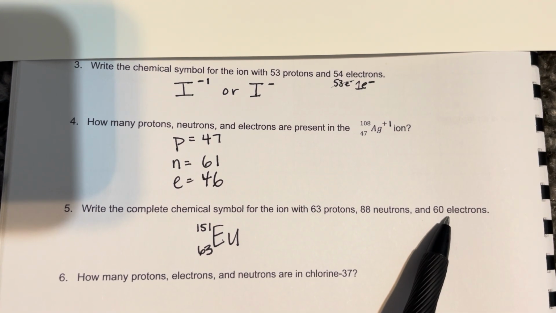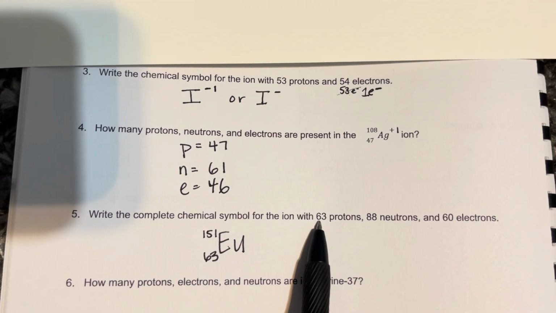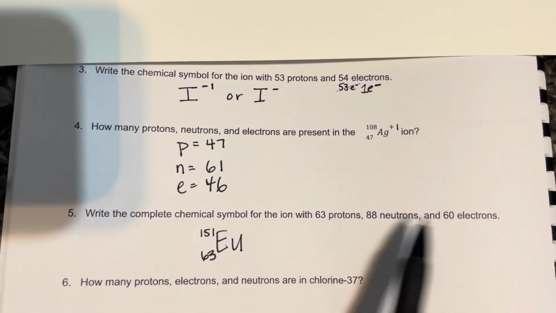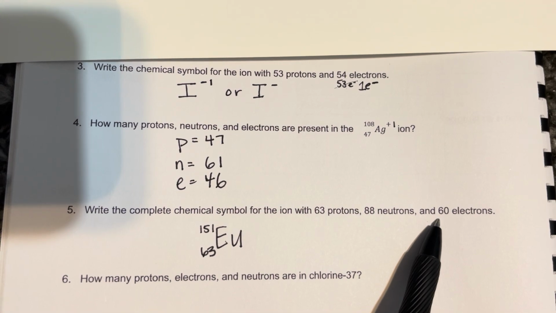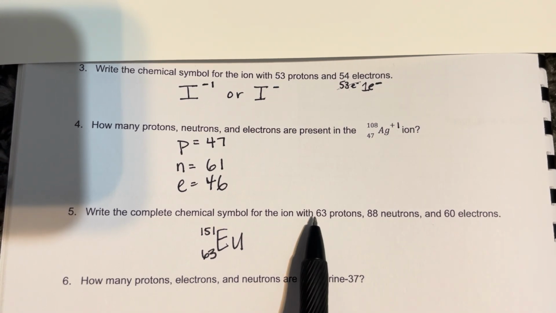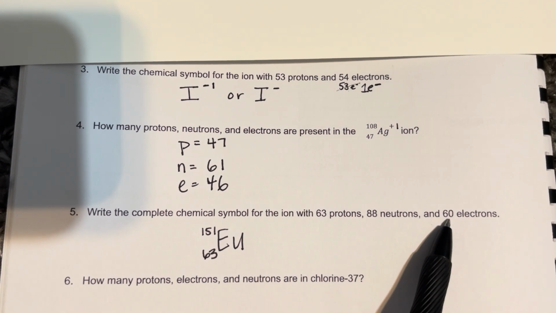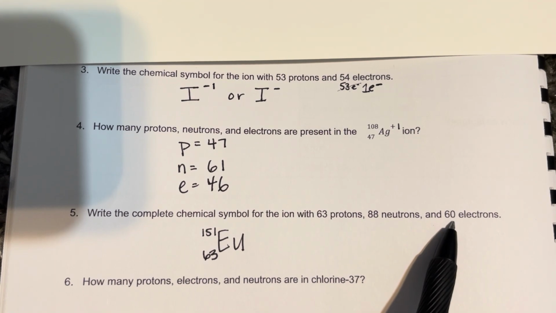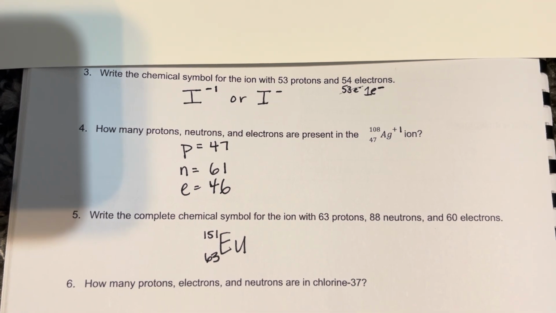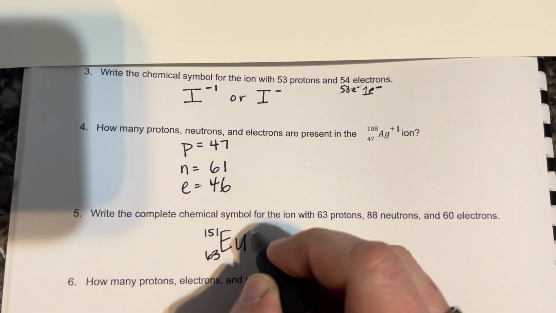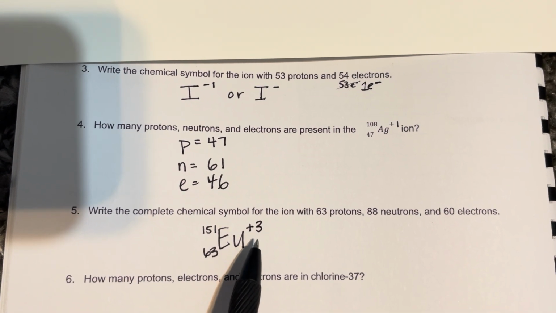Okay, then we have 60 electrons. Remember, if it was a neutral atom, I would have the same number of protons and electrons. So I would have 63 electrons, but I don't. I only have 60. So I lost 3 electrons. Okay, if it was an atom, my 63 protons would need to equal my 63 electrons, but it doesn't in this case. I lost 3 things, 3 electrons, 3 negative charges. I got rid of negative things, so I became more positive, okay, by 3, because I lost 3.